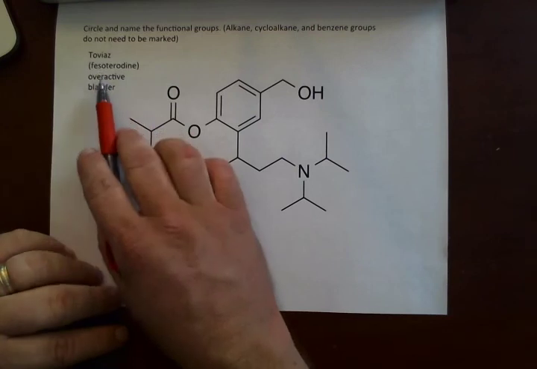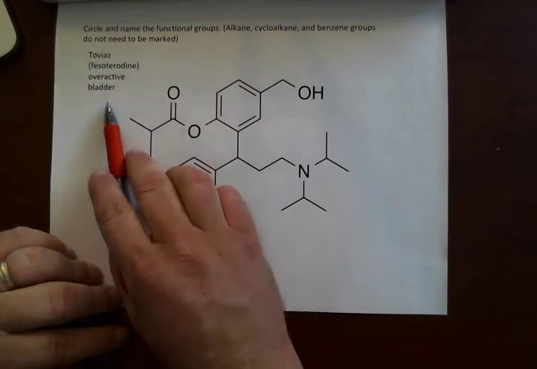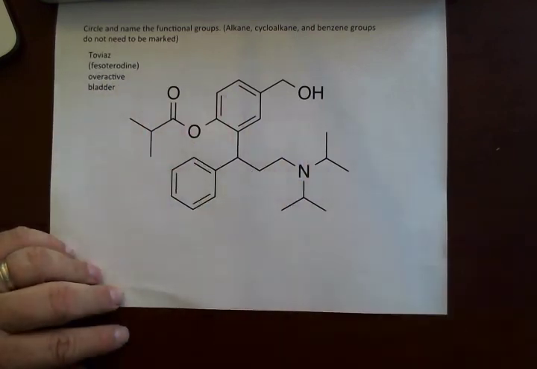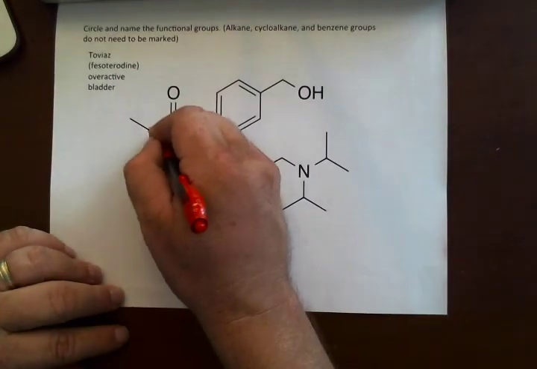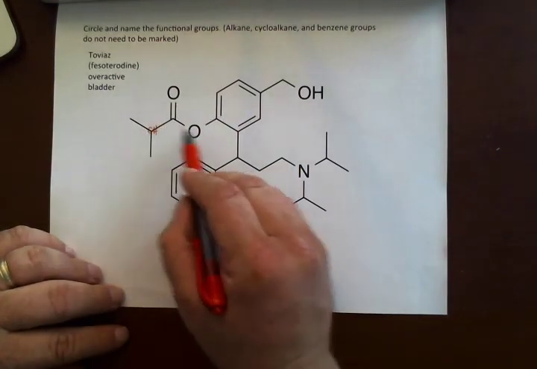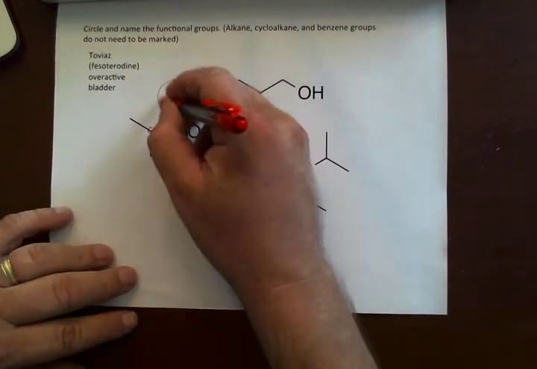So this is Toviaz, fesoterodine. It's targeted right now for overactive bladder. So with that, you have a C double bond O, you have a carbon on this side and an O carbon on this side, so that makes this an ester.